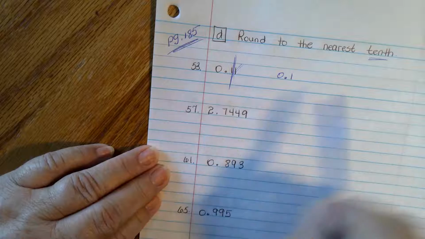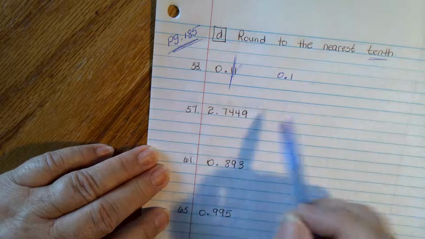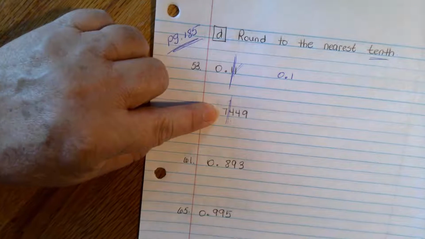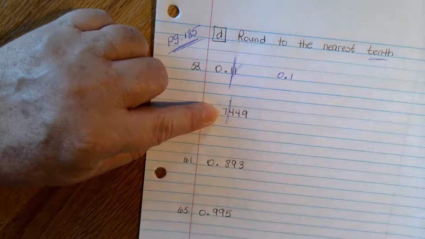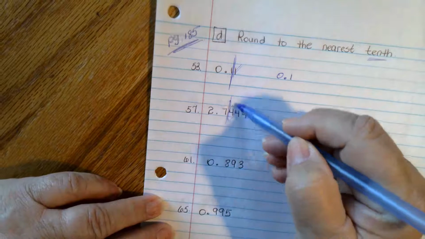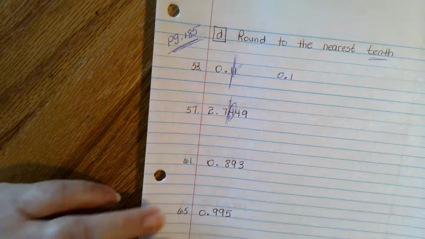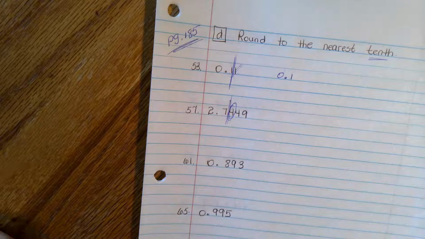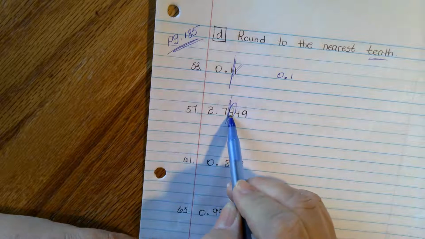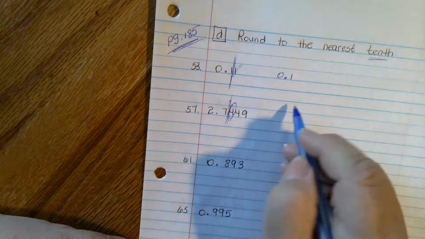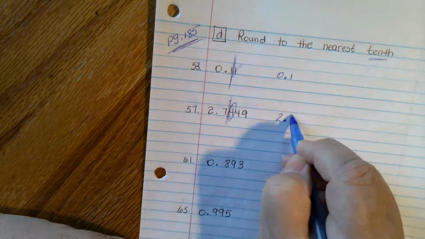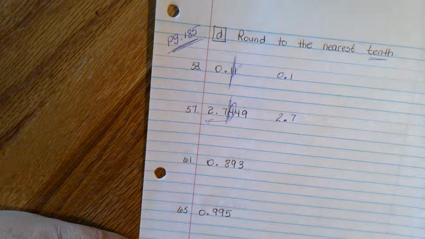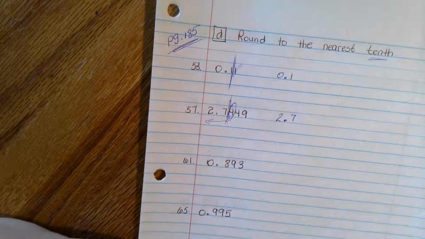Same directions, rounding to the nearest tenth. So I draw my line after the tenths place, and all I look at is this single digit right here, the 4. Anything that comes after that doesn't matter to me for what I'm doing in this group. The 4 is less than 5, that means 7 doesn't change, and anything that's this direction from the line is going to remain the same as well.